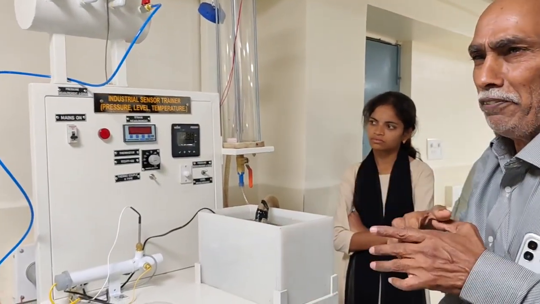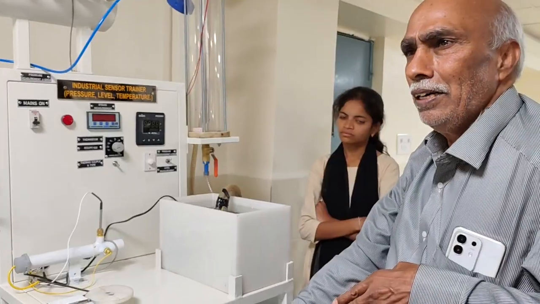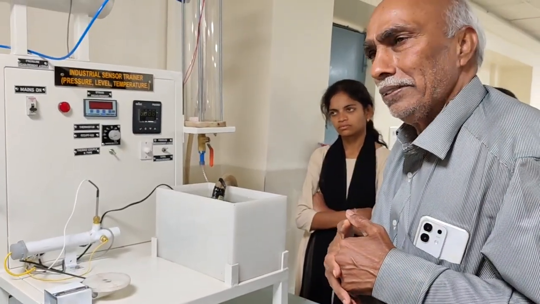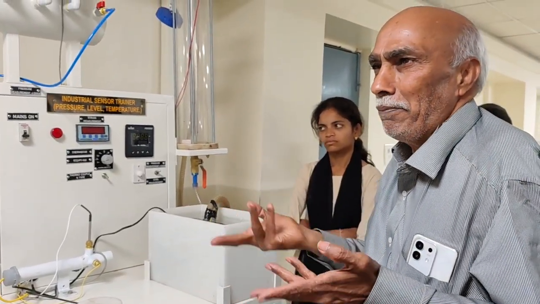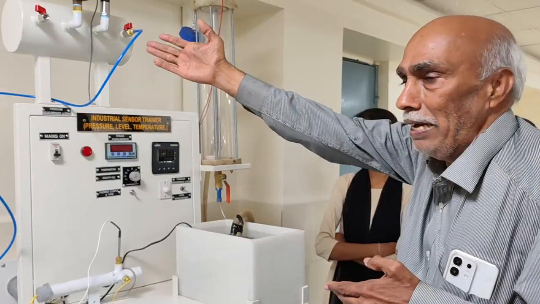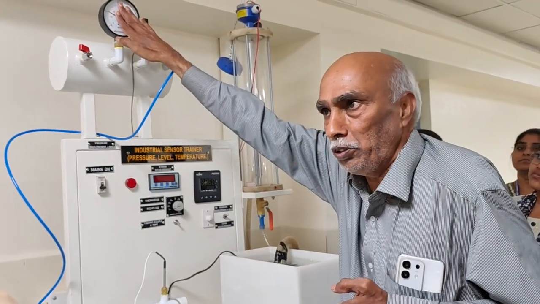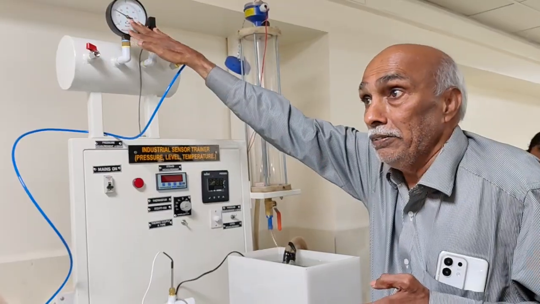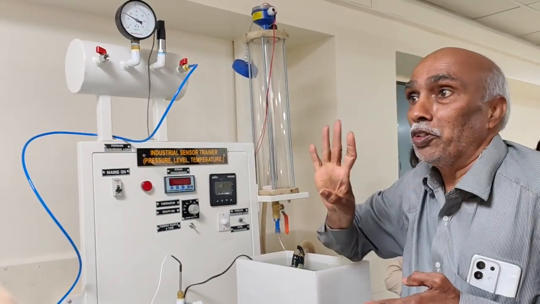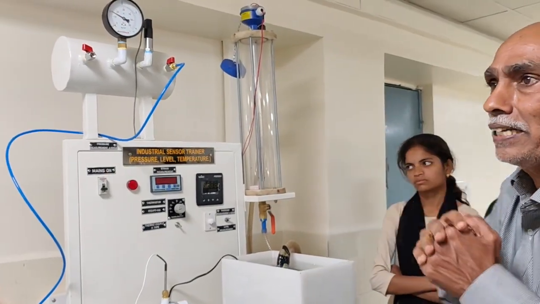It depends on the manufacturer. The maximum you are asked is 4, the maximum is 20. That's all. It depends on the supplier or manufacturer. Even at 20 milliamps, this is the 10 bar sensor actually, but we are measuring here only up to 2 to 3 bar. Even a 40 bar sensor also gives 20 milliamps only. Manufacturer standards are like that.